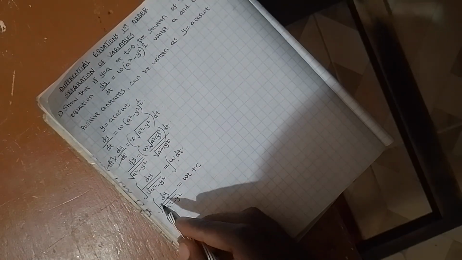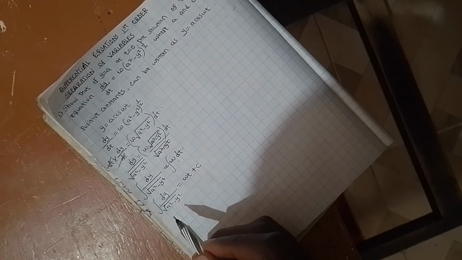So in that case, for the left hand side we are going to think on what to use. In this case, we cannot use the partial fractions method. We cannot use by parts. So the only way we can use is substitution, and we must think, what can we introduce such that we can operate this one?